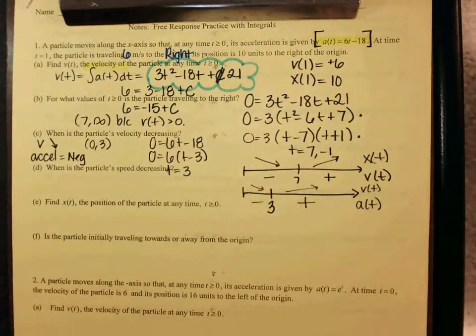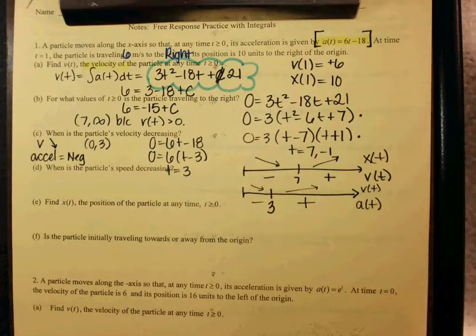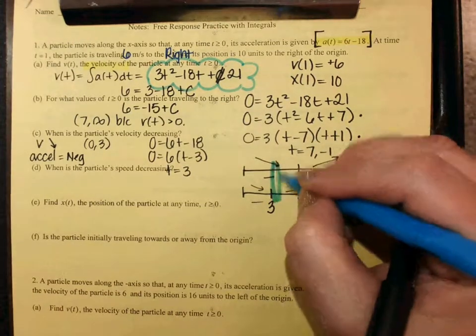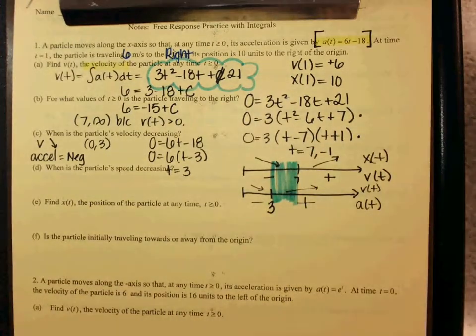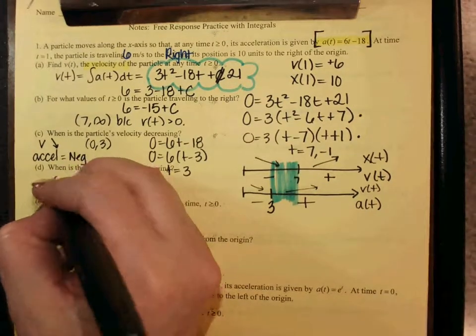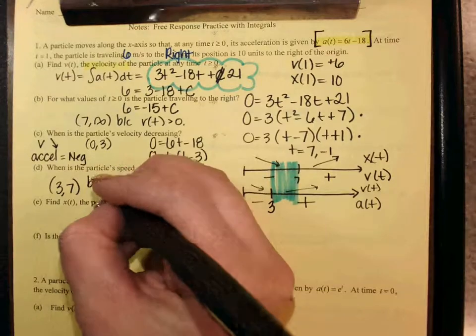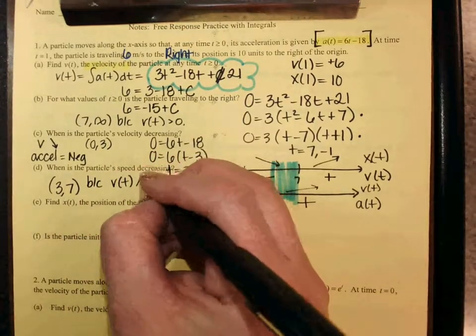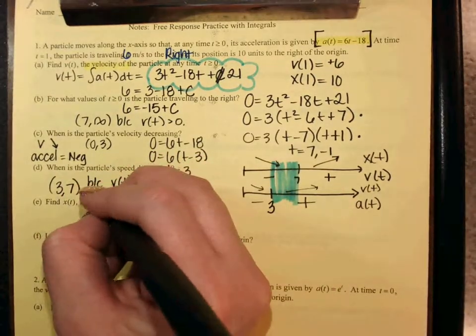Next question says, when is speed decreasing? What are we looking for there? The acceleration and velocity have to be opposite. Good. Opposite signs. Where does that happen? Only one interval. 3 to 7. Very good. So between 3 and 7, your velocity is negative, your acceleration is positive. So that would be your interval there. Because v of t and a of t have opposite signs.